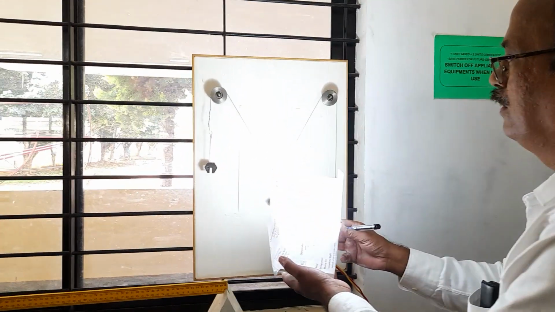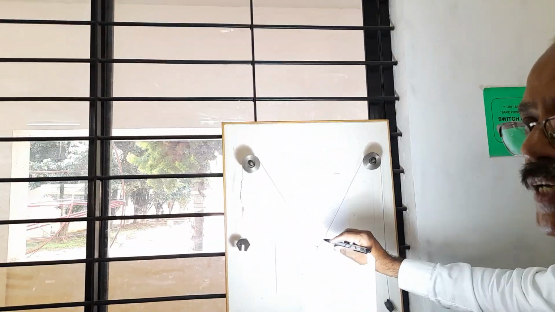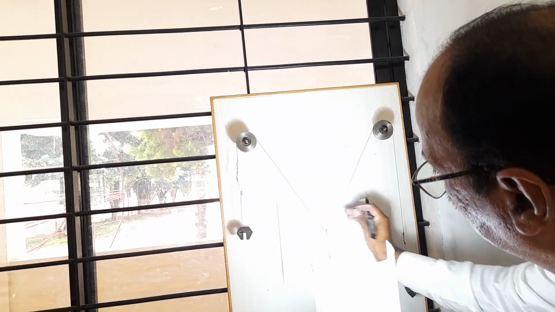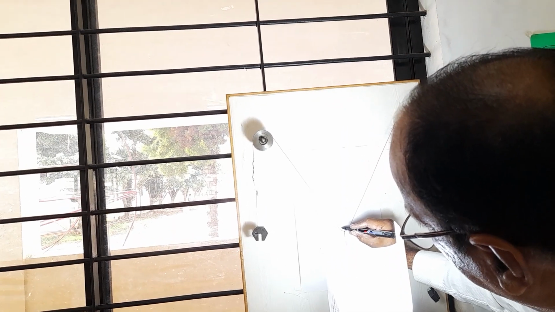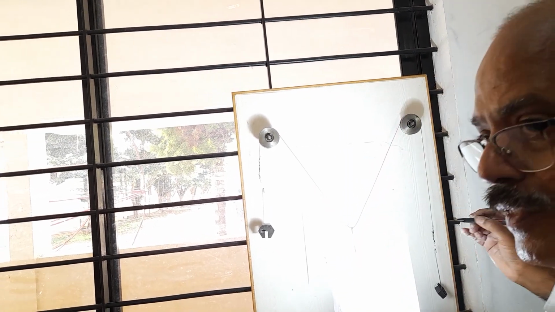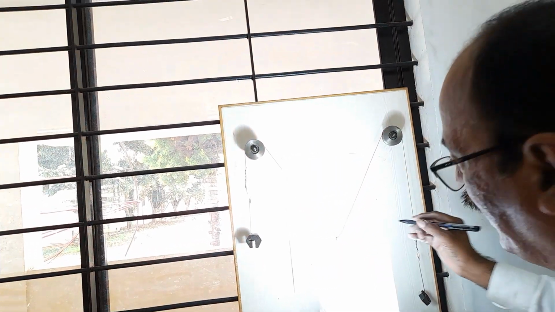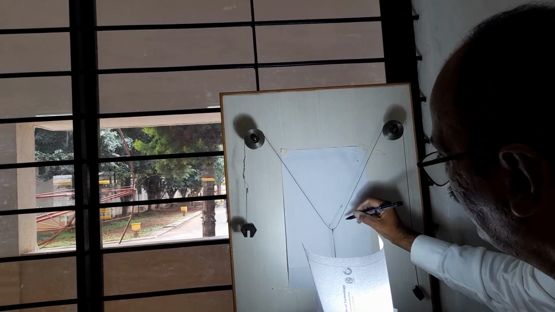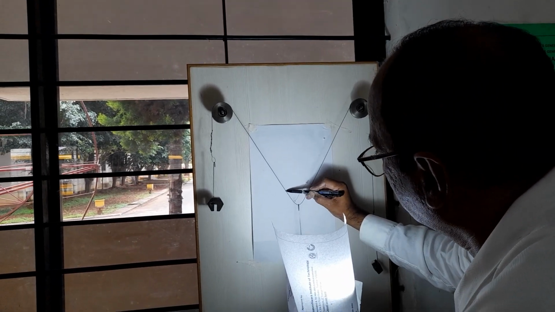Now you can observe that this is the point. Correct? This is the point, right? And this is the line, the direction of this particular force. Correct? This is the direction of this particular force.